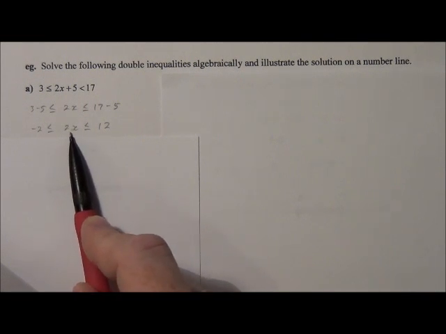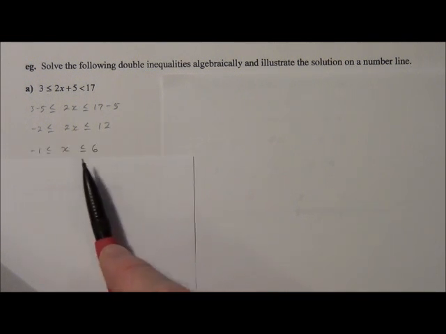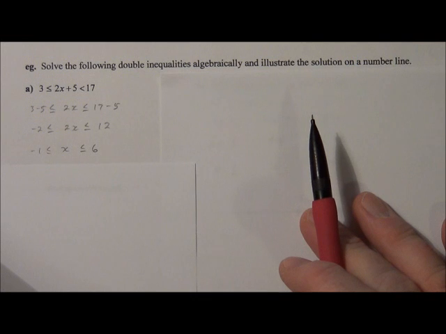Then we've got 2 times x in the middle, but we don't want 2x, we want just x. So I'm going to divide all three parts by 2 to get negative 1 less than or equal to x less than or equal to 6. And then show this on a number line.